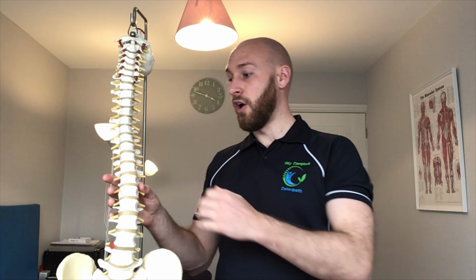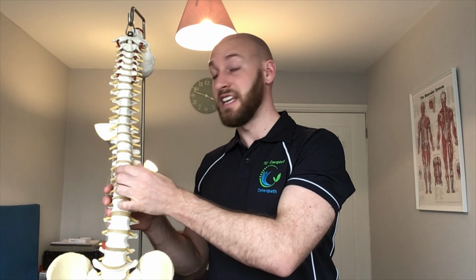So, cervical disc prolapses. I have quite a few patients coming in and they're talking about their discs slipping. Discs don't actually slip, okay? When we're looking at the discs, there's a hard collagen fibre on the outer surface of the disc that attaches to the vertebral bodies either side of that disc. Inside of the disc, there's almost like a jelly type substance.